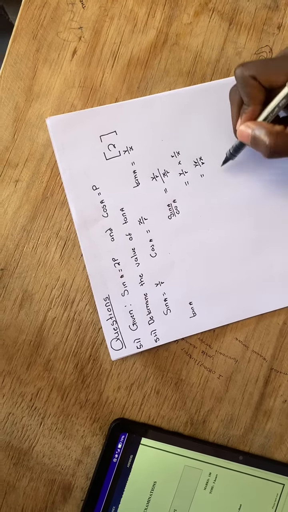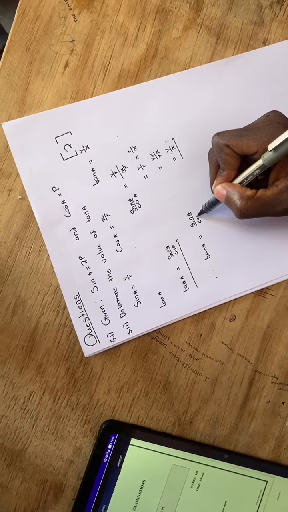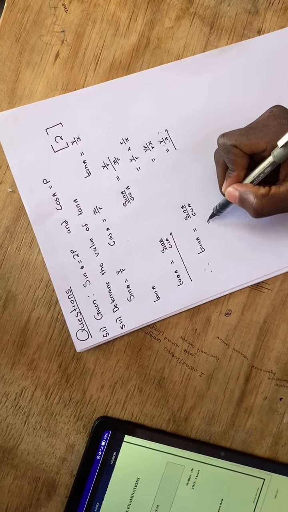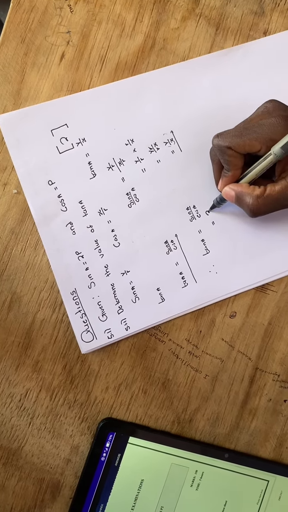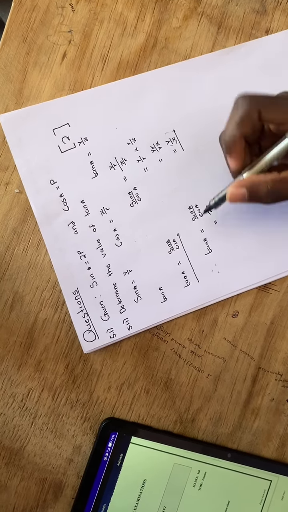Looking at the question, determine the value of tan A. Tan A must be equal to sin A over cos A. You are given that sin A is equal to 2p, all over cos A, which is equal to p. Then the p will cancel each other. Therefore, tan A is equal to 2. I hope you understand the first question.